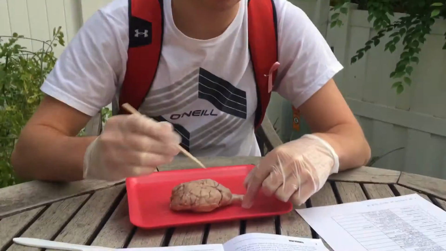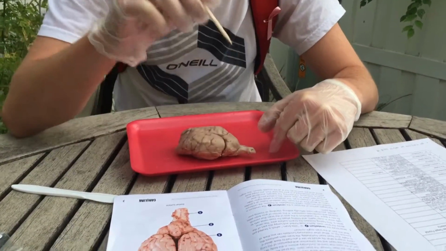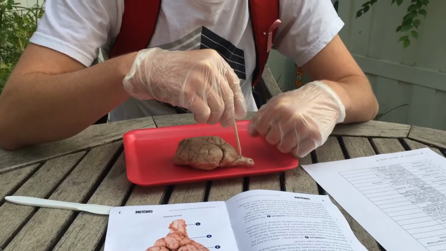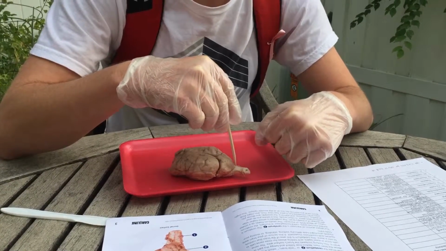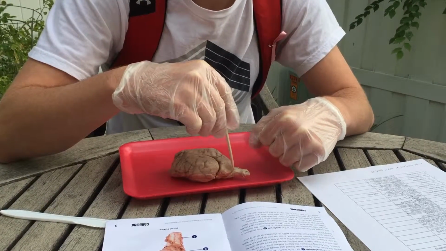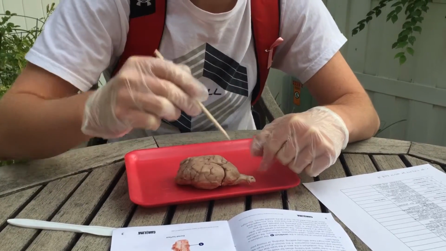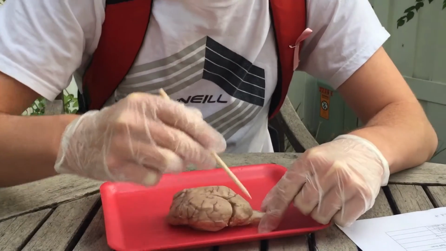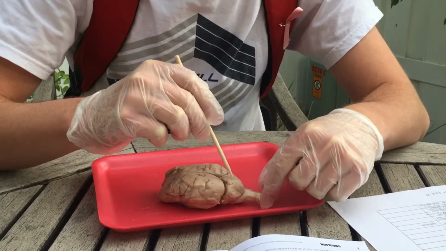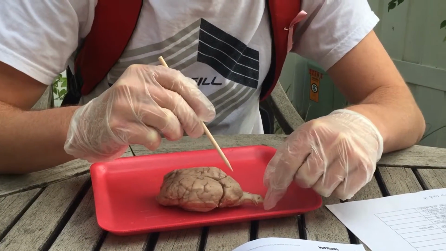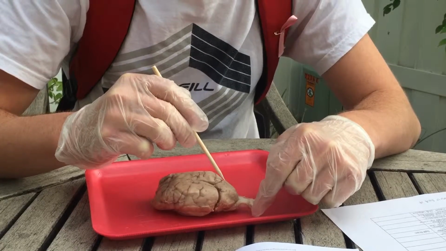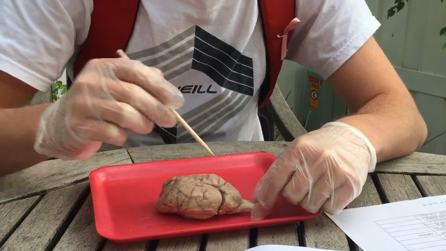Alright, so this is our sheep brain. Right here, as you can see, we have the brain stem. And the brain stem controls the flow of messages between the brain and the rest of the body, and also controls some basic bodily functions. And then, as we go on, we have the cerebellum, which is right here. The cerebellum coordinates voluntary movement and balance with the body.